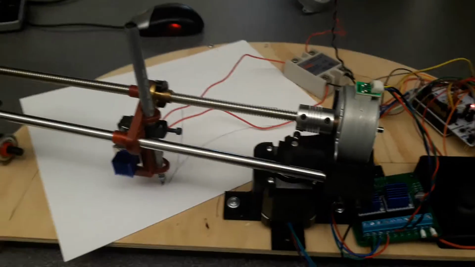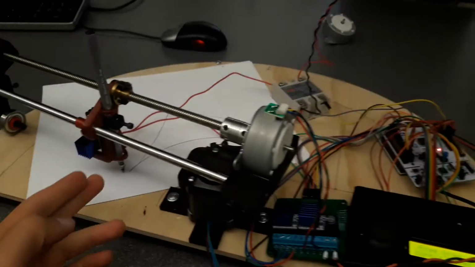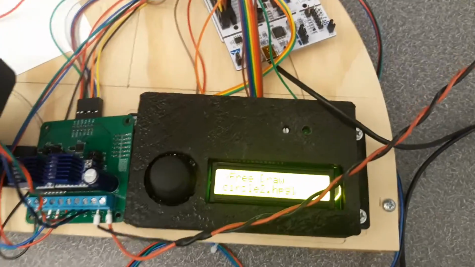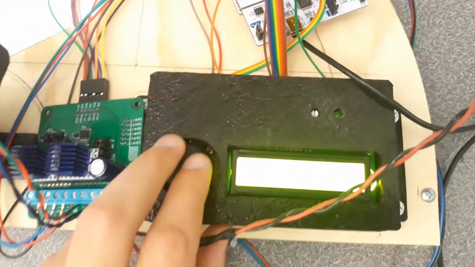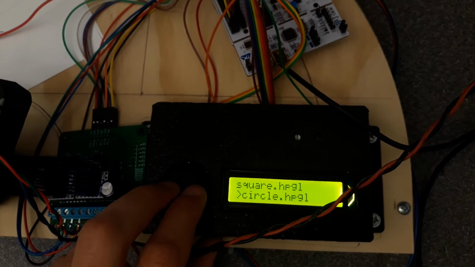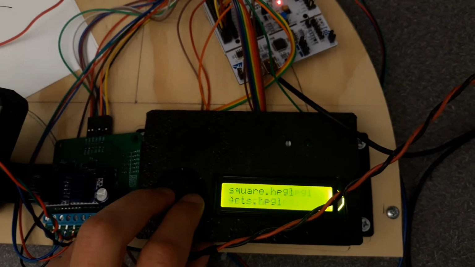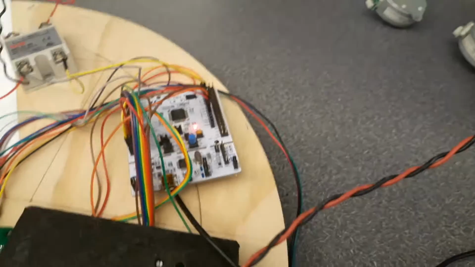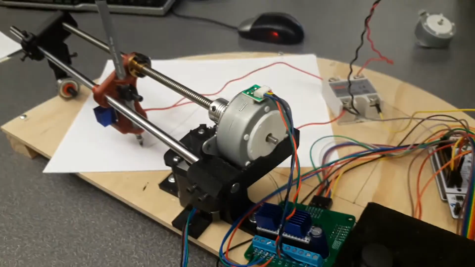So once it's done printing, as I said earlier, it homes back to where you started, and then once that's done, you can select which files you want again. So you can draw multiple images. You could select free draw again, and while the print is printing, you can press the blue button as well, and that'll cancel the print and home it as well. I'll demonstrate that shortly.